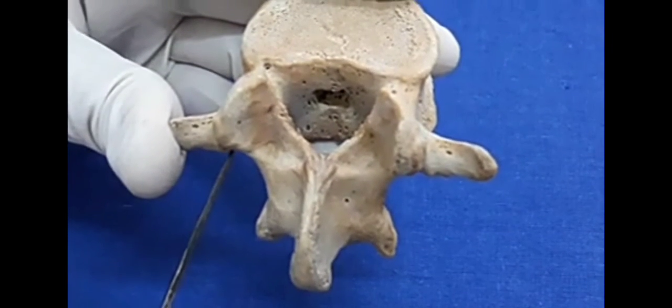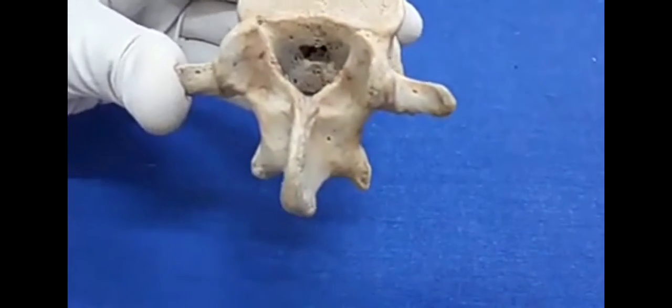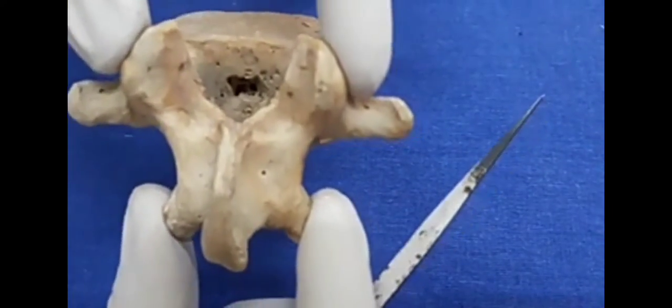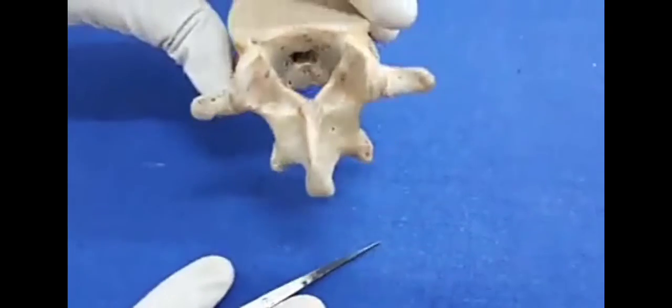The inferior articular processes lie nearer to each other than the superior articular processes. Each process bears a convex facet facing laterally and forwards. Now we'll see the fifth lumbar vertebra.